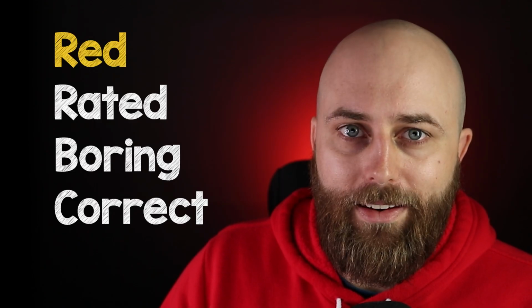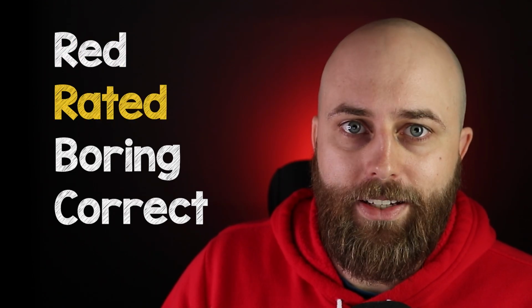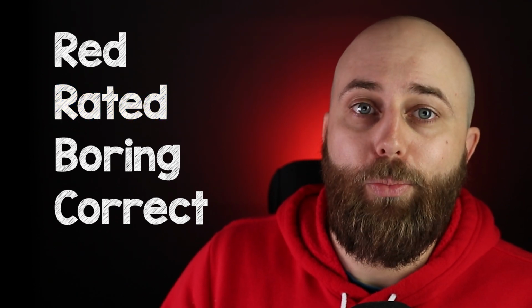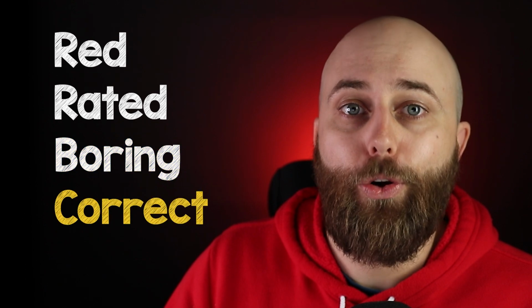Now let's go over the sound R for the letter R in Australian English, and this is represented by either of these symbols in IPA. I usually use the upside down R. You'll hear R at the start of words or at the front of syllables when there is a vowel sound pronounced after the R. This is just like the L sound. So for example, red, rated. And then within words, for example, boring or correct.